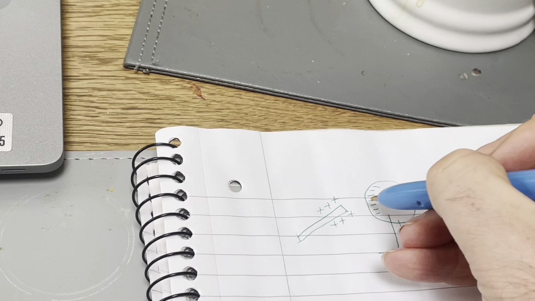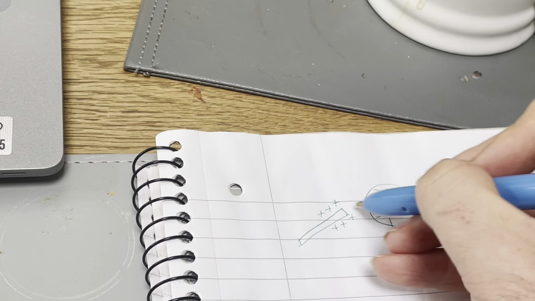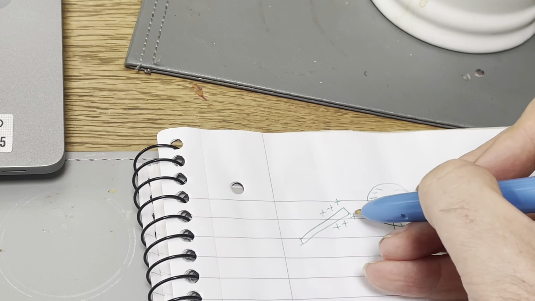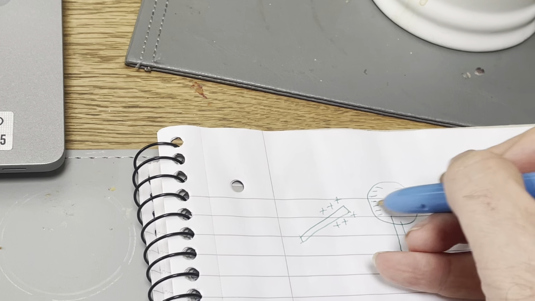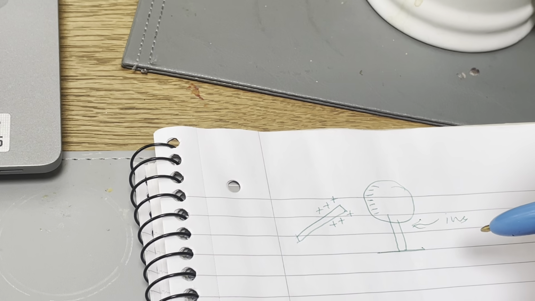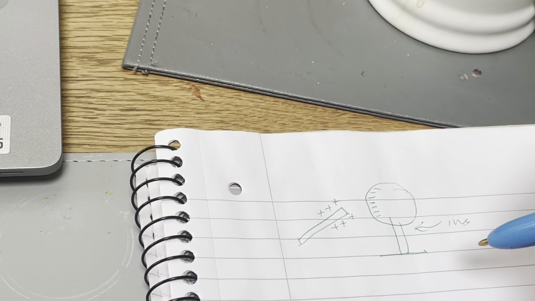So electrostatic induction. You're inducing the charge so that a positive charge will induce a negative charge on that side of the sphere, which is attracted to this, polar opposites, and that will be your charge on the sphere.